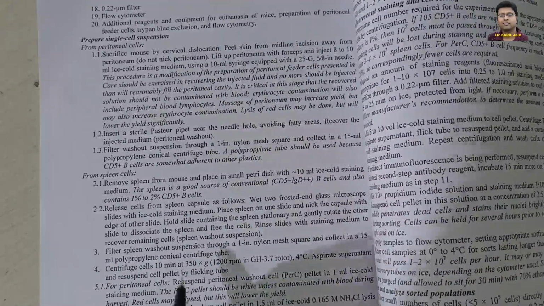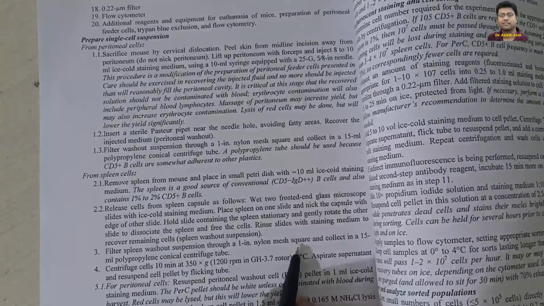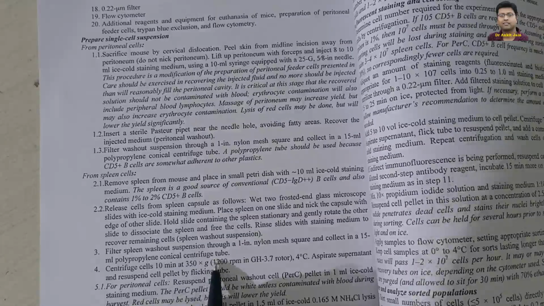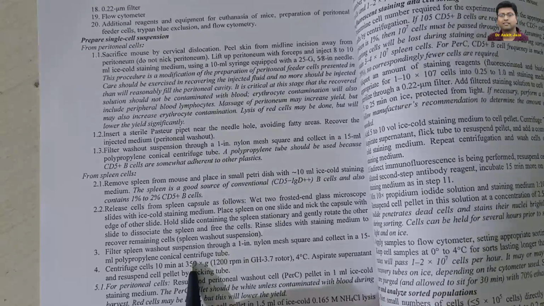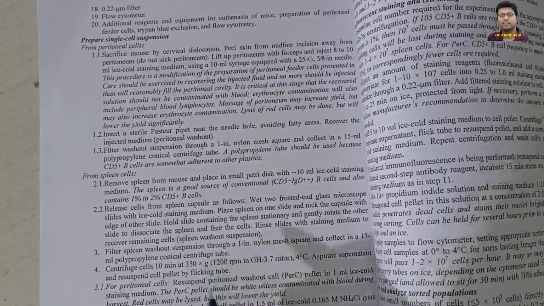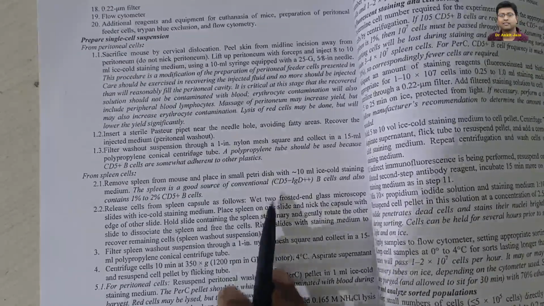Now we have to filter it with the help of 1 inch nylon mesh square and collect in 15 ml polypropylene conical centrifuge tube. Now this centrifuge tube is used because, as we know, the CD5 positive cells adhere to the other plastic surfaces. That's why we are using polypropylene tubes.